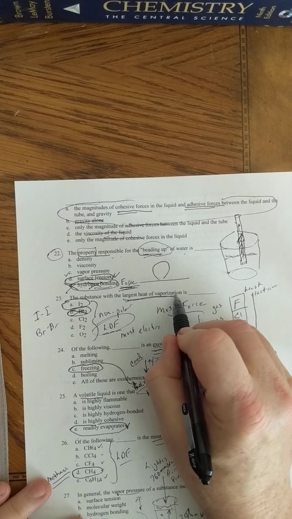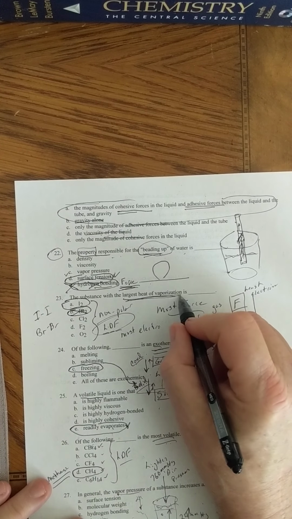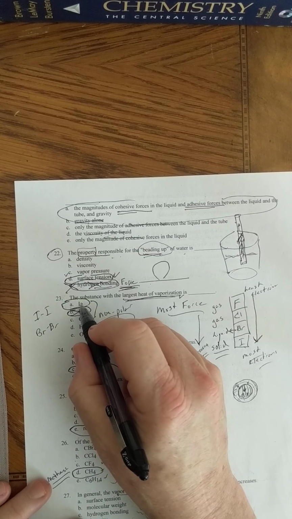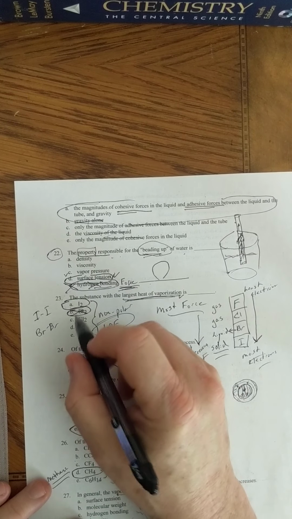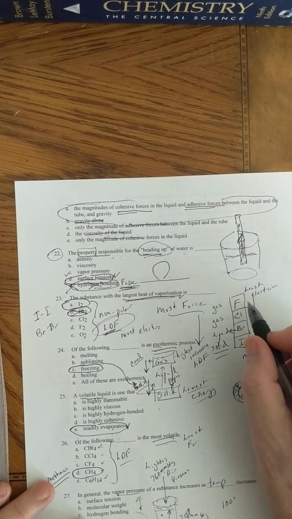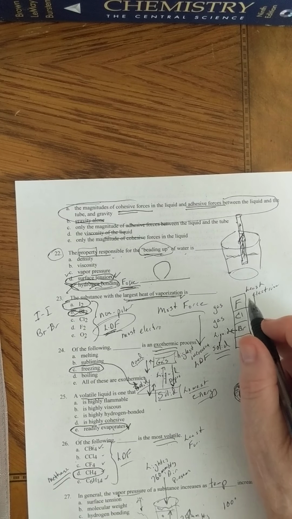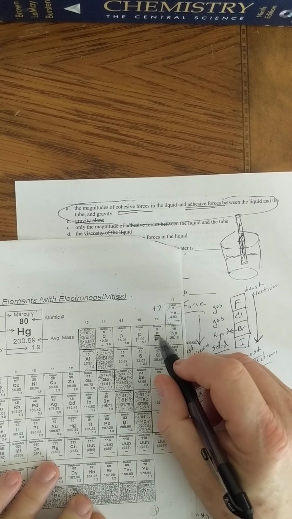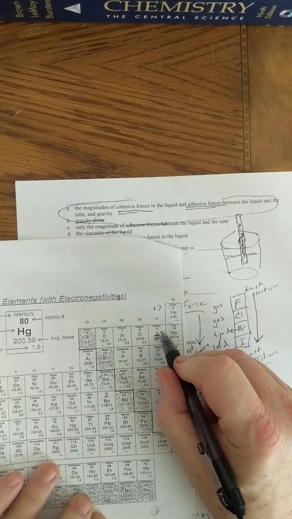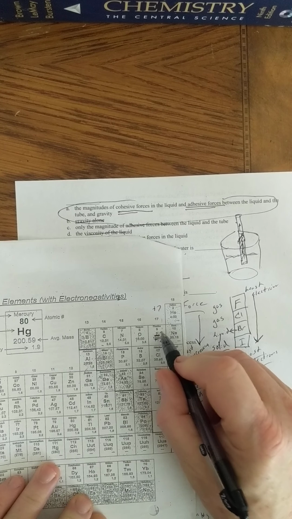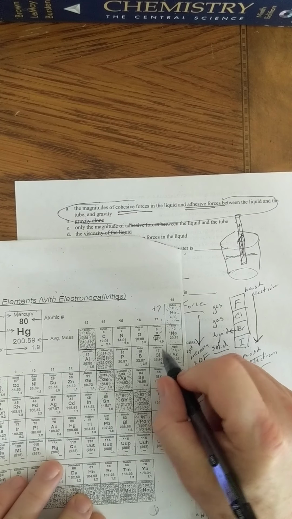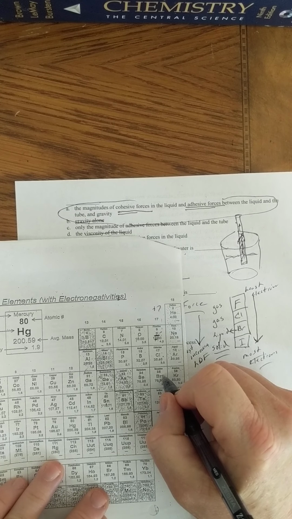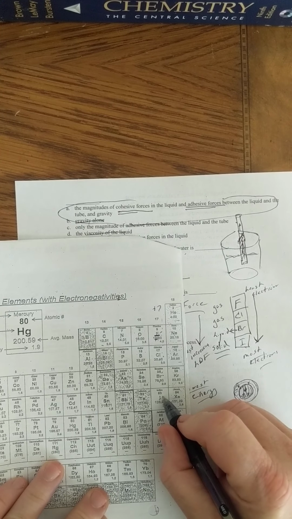The substance with the largest heat of vaporization, okay, that's the one with the most force. All these are diatomic. They're all nonpolar. They're all LDF. If you look at your halogens on the periodic table, that's what I'm looking at here: F, Cl, Br, and I. F is the least because it's the lightest, the least polarizable, the least electrons. Then more electrons, chlorine. Fluorine and chlorine are both gases. When you get to bromine, bromine has even more force and it becomes a liquid. And then the highest one is iodine.